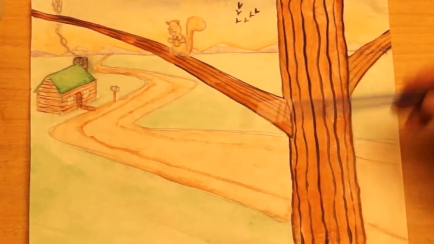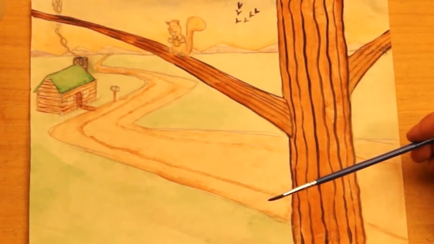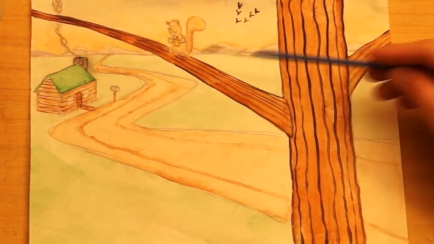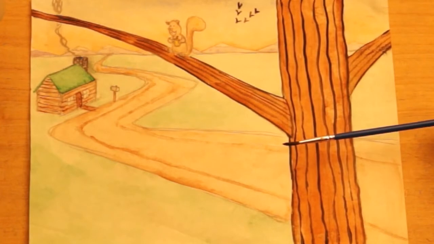So I think I'm at a point where it's a good place to stop on this, and I hope you've learned a few things about watercolor along the way here, even though I didn't show you every single step along the way as I was working. So this is our project for today, a watercolor landscape.